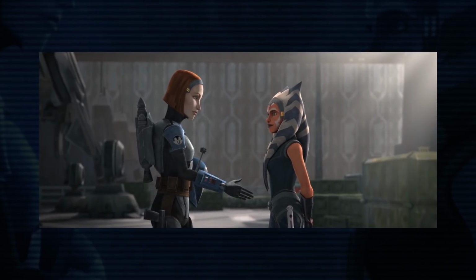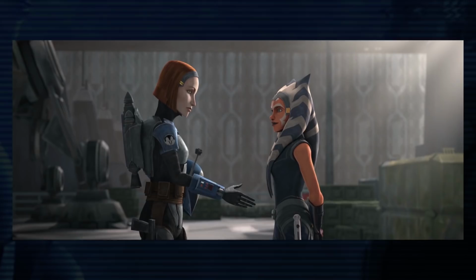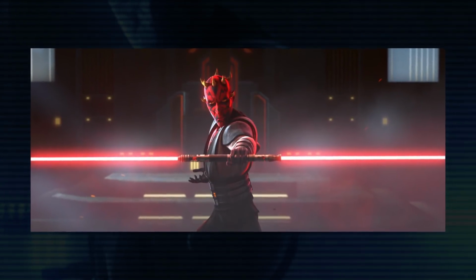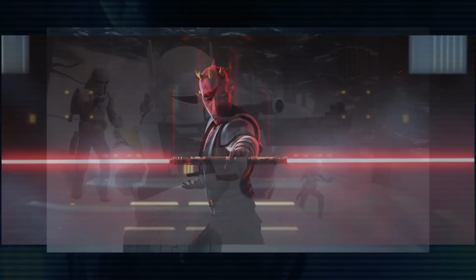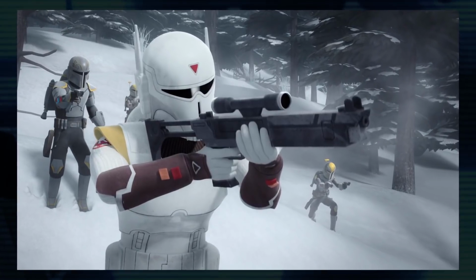We'll see Ahsoka team up with Bo-Katan as they lead Mandalorians and clones against Maul to retake the planet. I have to imagine once the season finally releases, these 4 episodes will also be must-watches for any Mandalorian fans. But in the meantime, Star Wars Rebels offers up 4 more Mandalorian-centric stories.